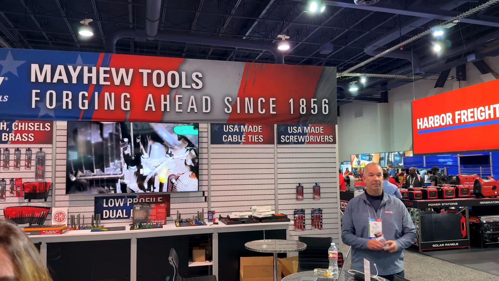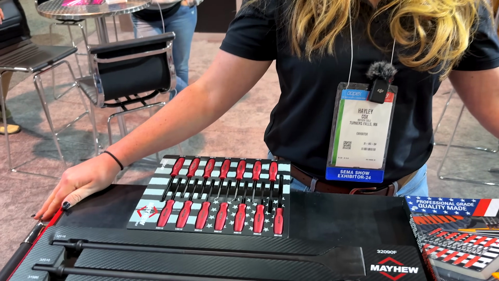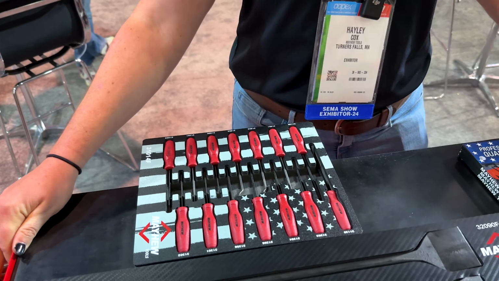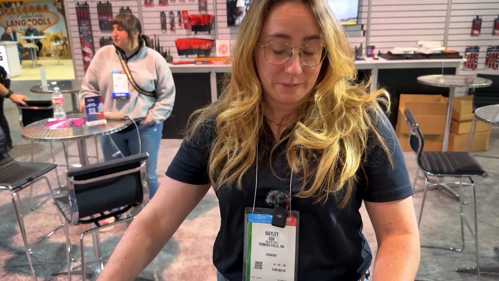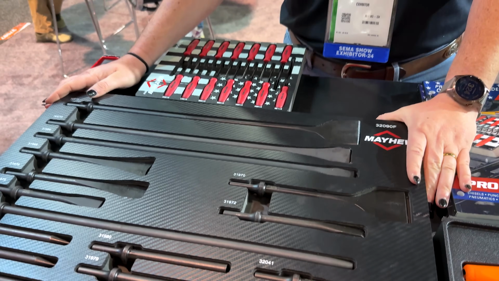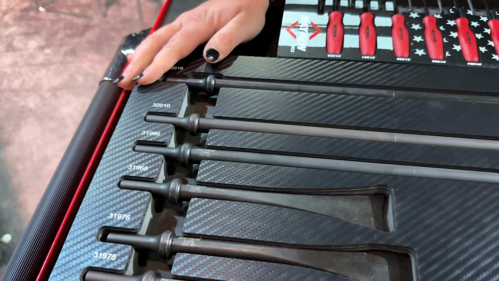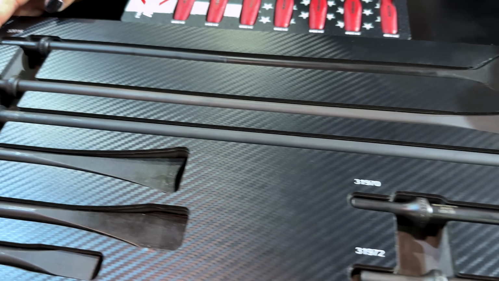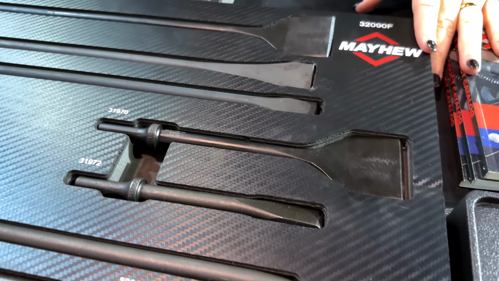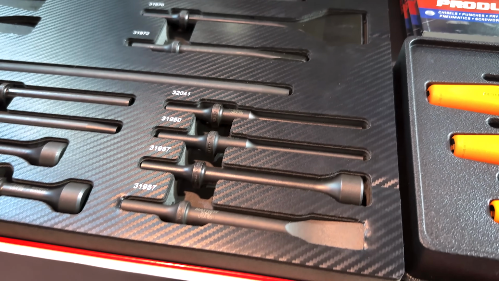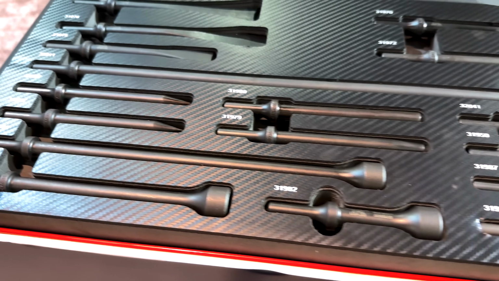Thank you. So guys, we're over at the Mayhew Tools booth. Haley's going to show us a couple new products from Mayhew that we're excited to see, right? Yep. So I'm Haley Cox here with Mayhew Tools for SEMA 2024, and launching here at the show is our 20-piece pneumatic set. These are all made in the US, lifetime warranty, and they come in this beautiful foam tray. This is all of our best sellers, and this is available now online.